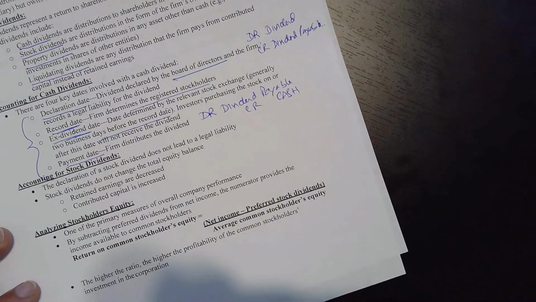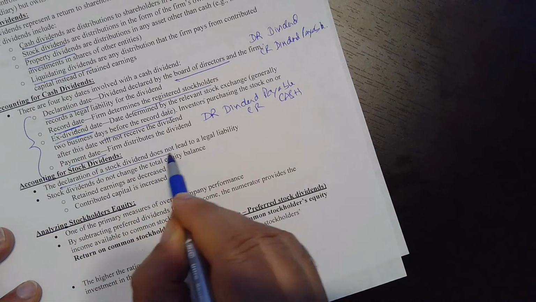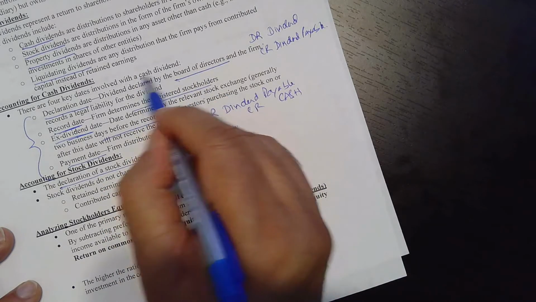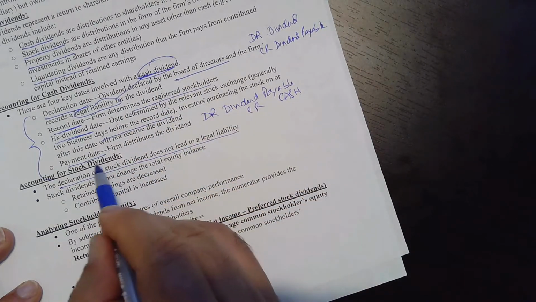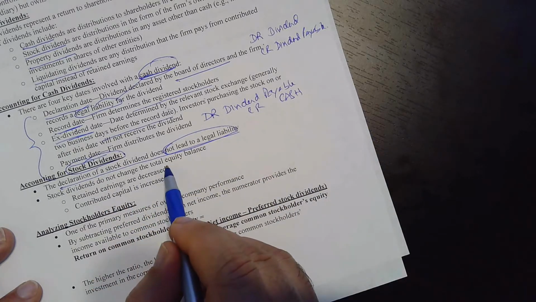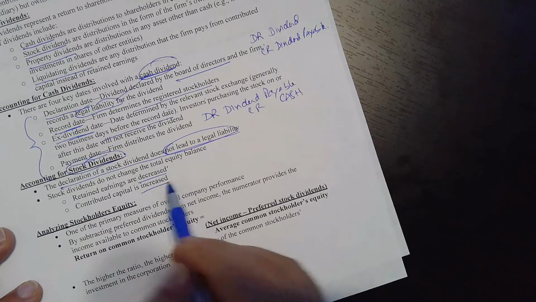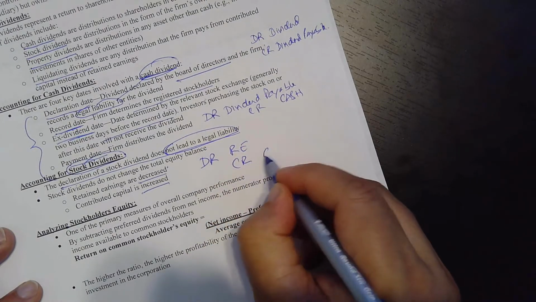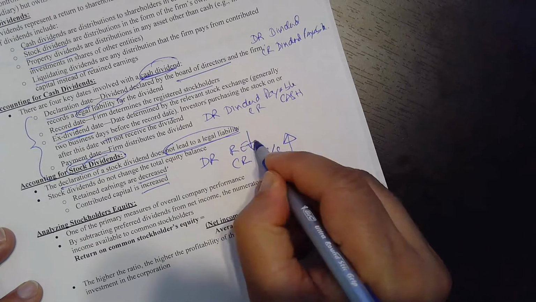If you are giving stock dividends instead of cash, the declaration of a stock dividend does not lead to a legal liability. So a cash dividend is a legal liability, but a stock dividend is not a legal liability. A stock dividend does not change the total equity balance. Retained earnings are decreased, contributed capital is increased. So basically you debit the retained earnings but credit common stock, for example. Common stock is going up, retained earnings is going down.